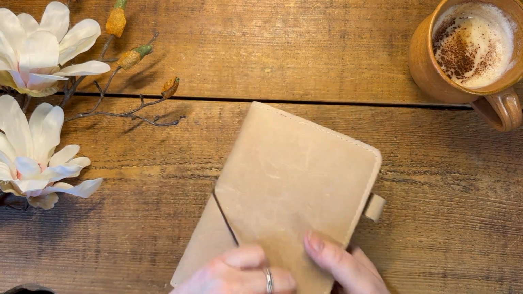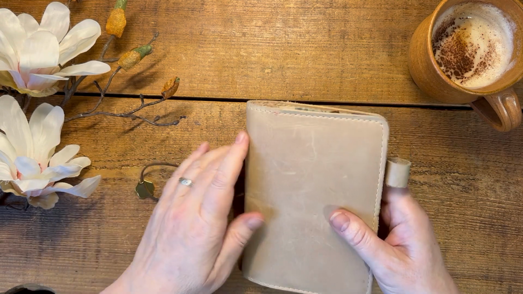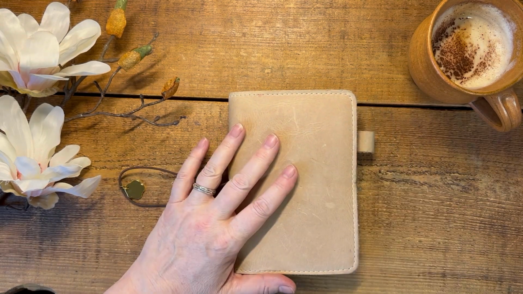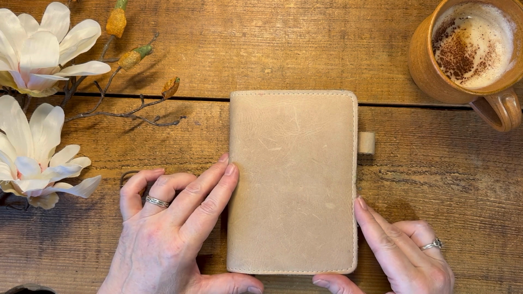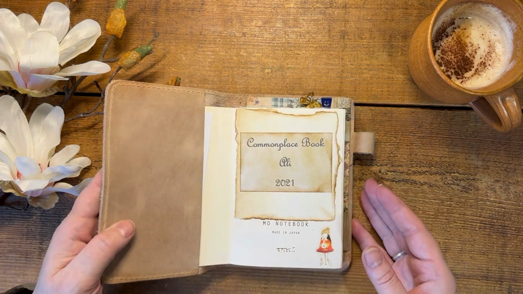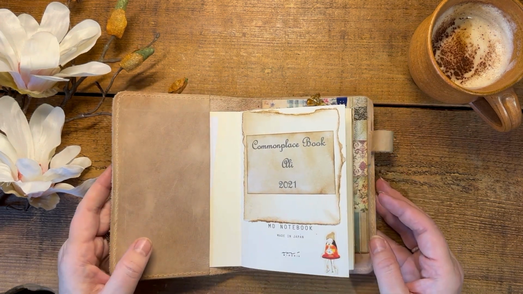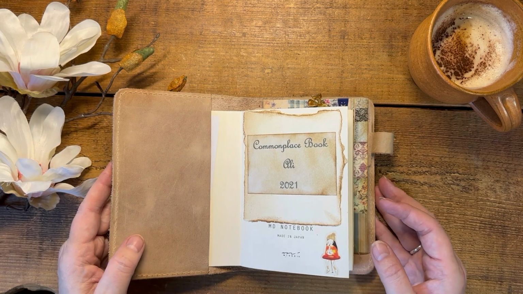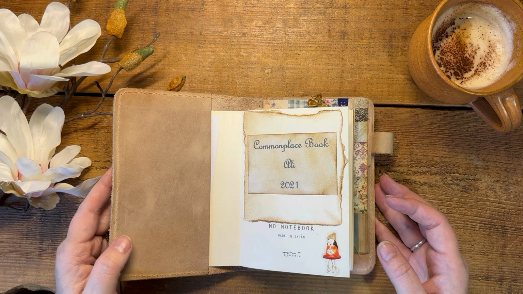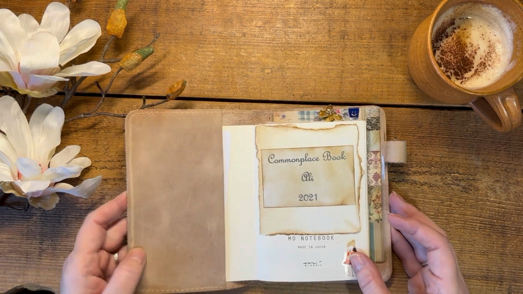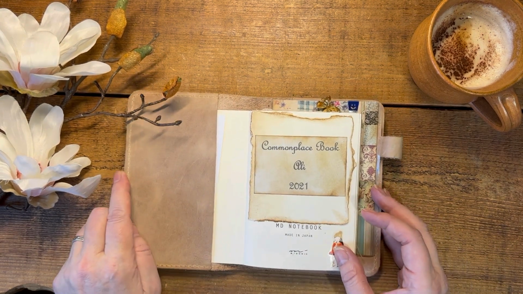This is my little commonplace book. And the first thing that I do when I'm trying to ask a question such as, what is a commonplace book? Is I'll look in the dictionary. And according to the dictionary, a commonplace book is a book in which notable extracts from other works are copied for personal use.